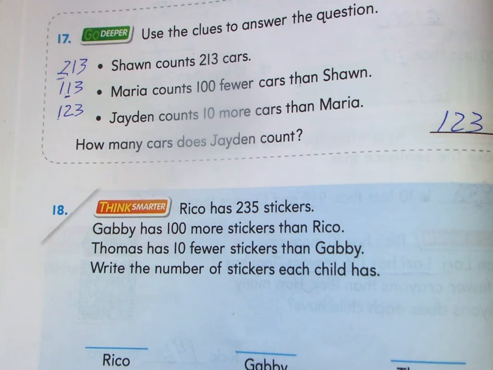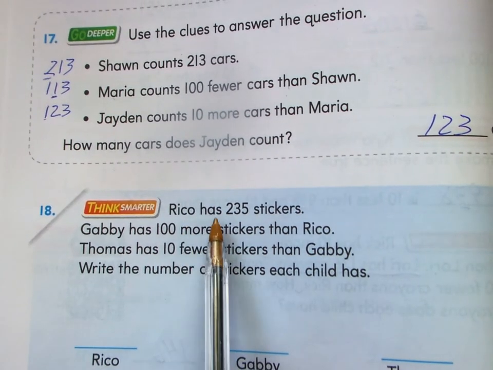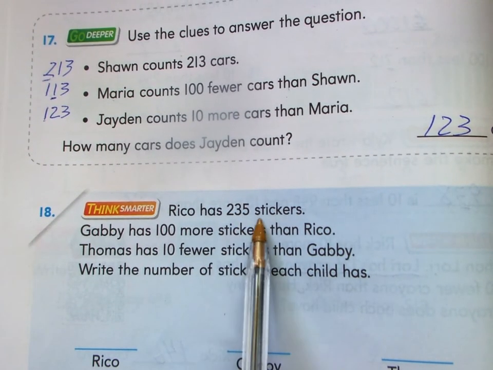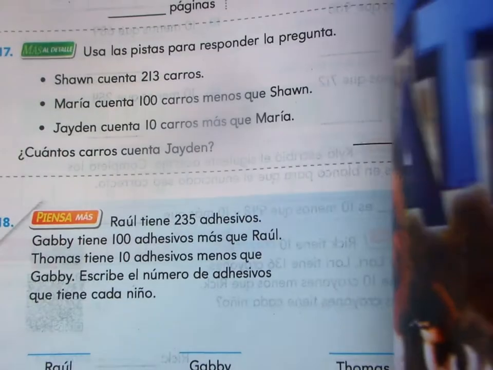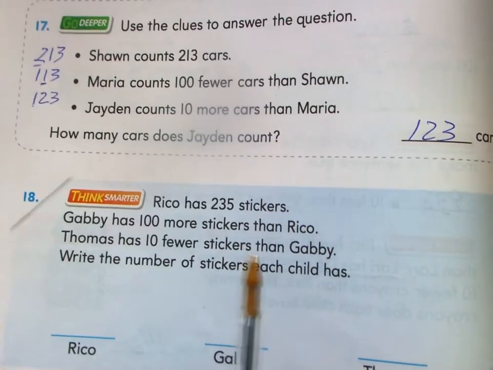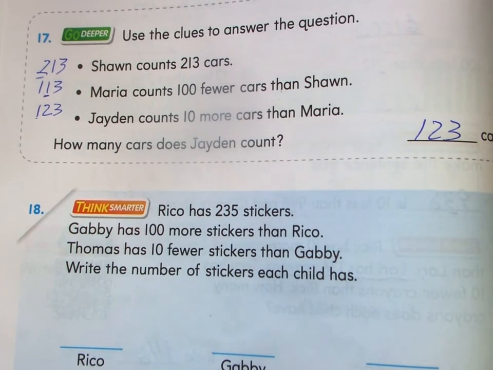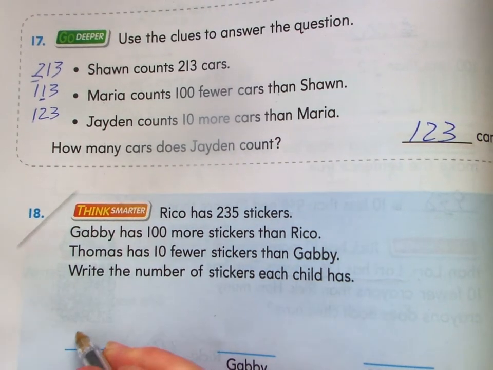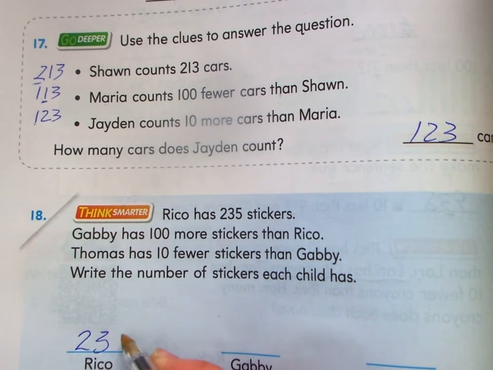Do the easiest one first. Siempre debe ser el más fácil primero. Let's read. Rico has 235 stickers. Rico tiene 235 adhesivos. Well, that's easy already. Where's Rico? Here. Rico's already given, isn't it?